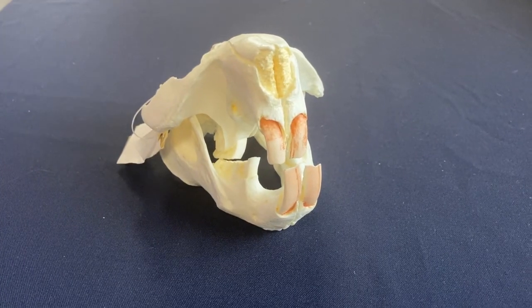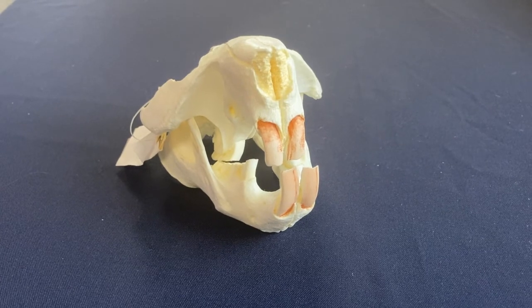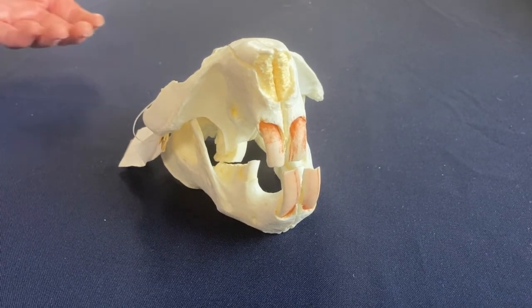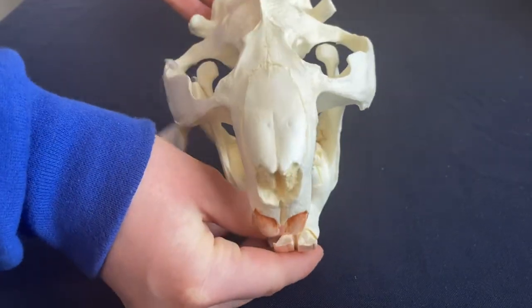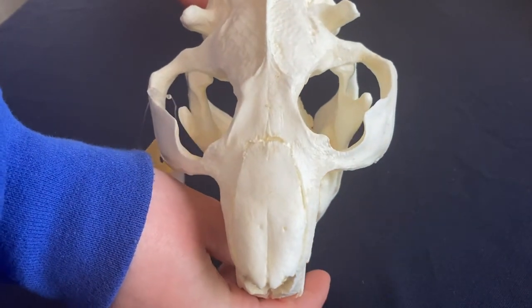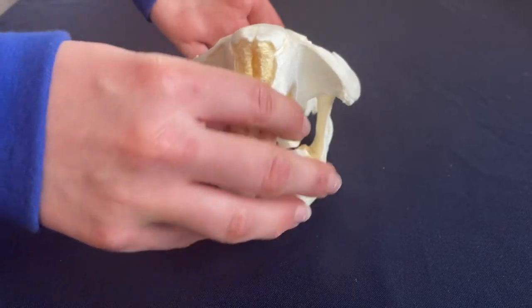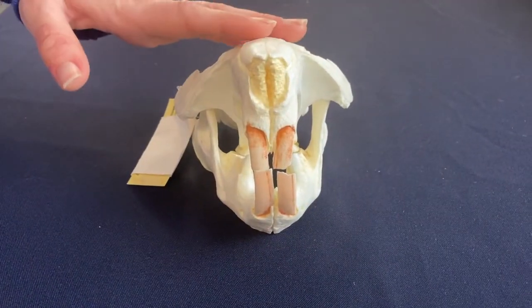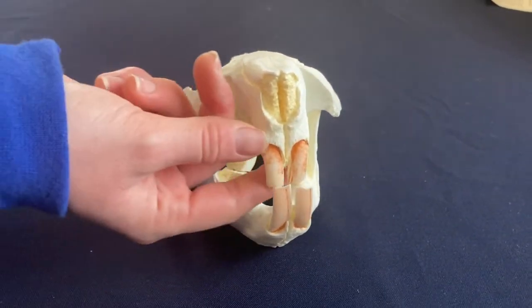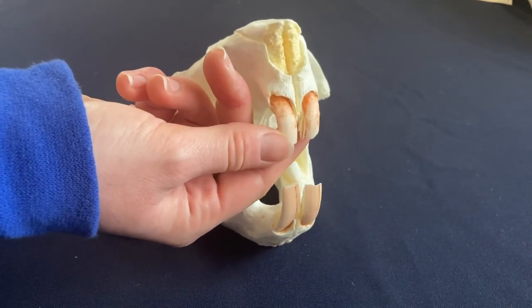So the next animal we have builds dams and lives in lodges, and we've talked about this one quite a bit. So does anyone have any guesses as to what this little guy is? Okay, and this skull actually belongs to a beaver. Look at these huge orange teeth. They're really distinctive for the beaver.